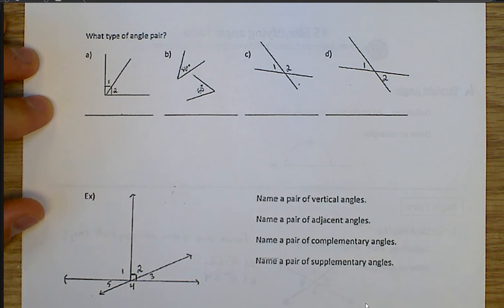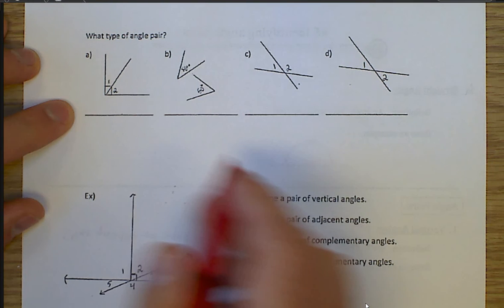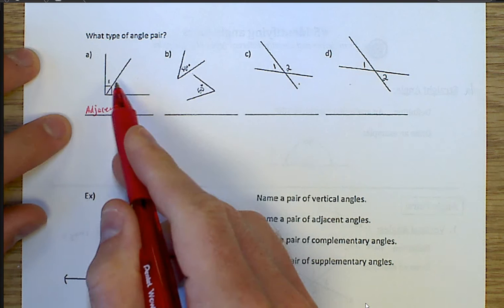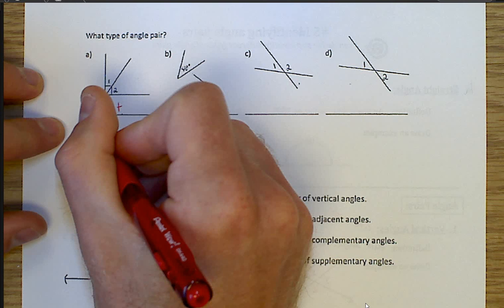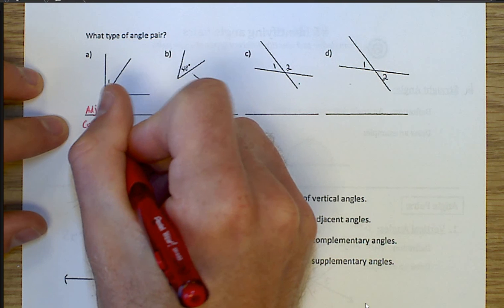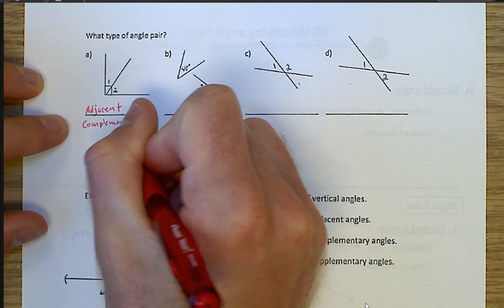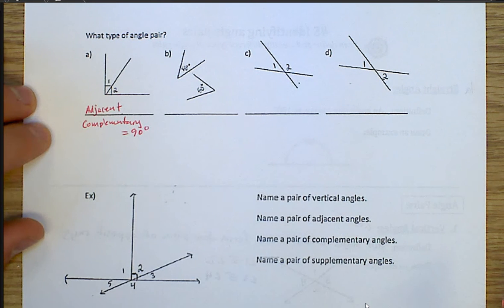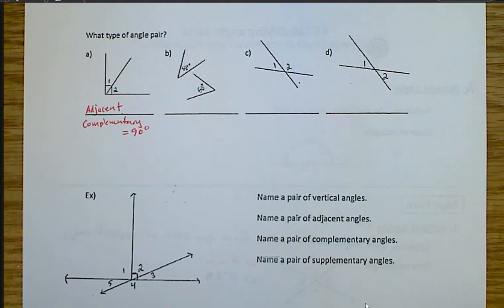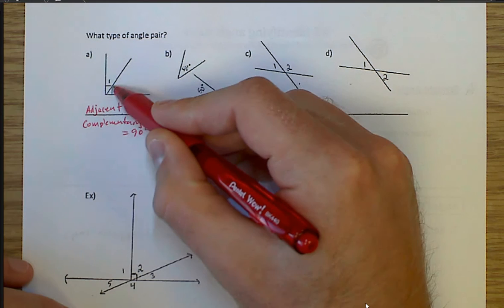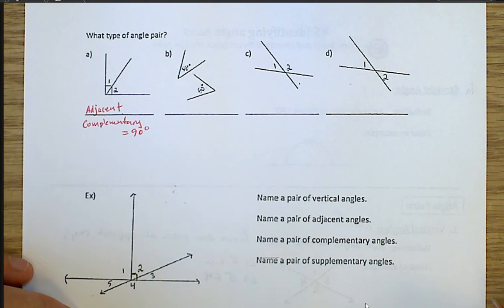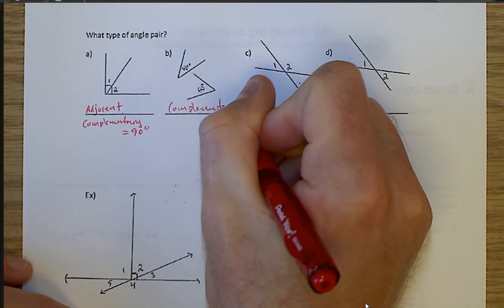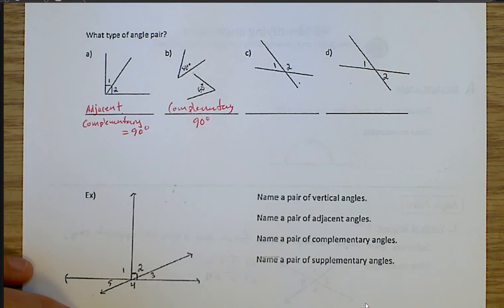All right, we're back. So what type of angle pair are 1 and 2? You could say that these are adjacent, right? They're next to each other. But more commonly, we would say that these are complementary because they equal 90 degrees together, because you can see the 90-degree box. So both of these would work. I would probably go with complementary, but adjacent also works. They share this ray right here, which makes them adjacent to each other. Okay. Next one here is also complementary because we know they equal 90 degrees, 40 plus 50.